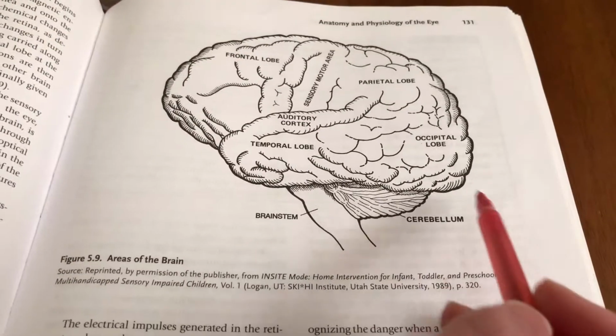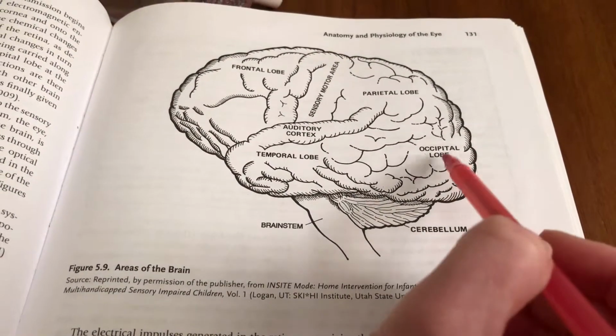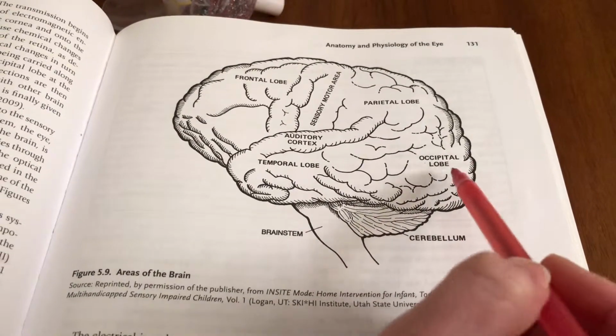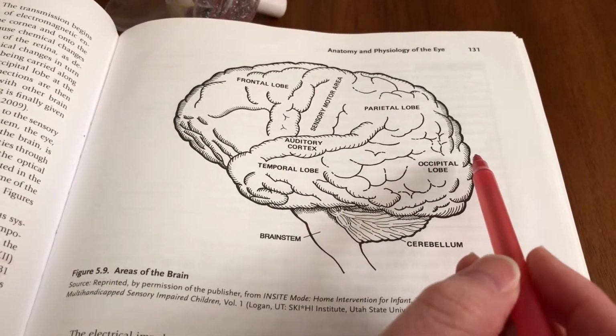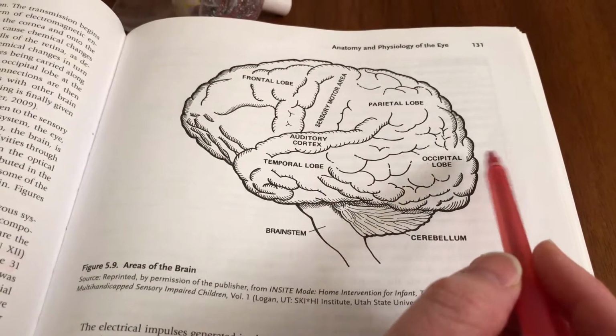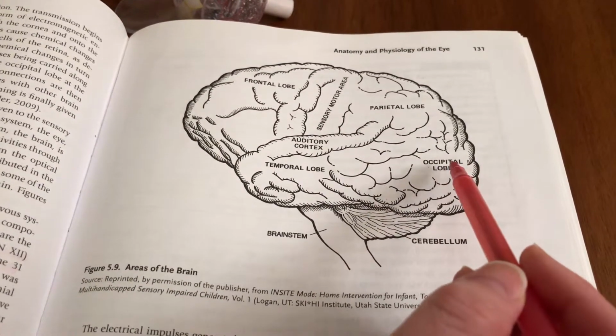So this is a broader visual of the brain, and here is the occipital lobe. This is where the visual cortex is. Here's where the information from both eyes is processed and interpreted, and we end up with a right side up image.